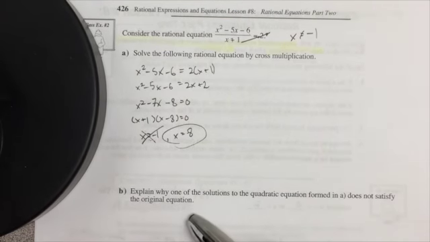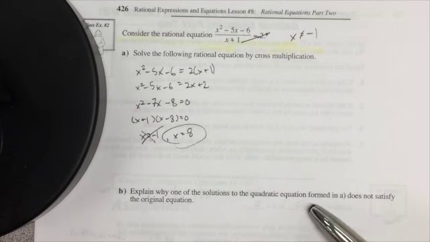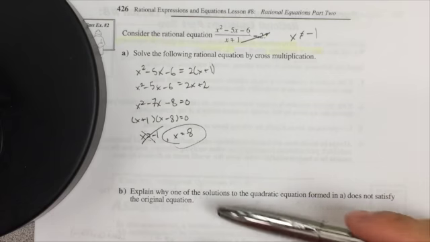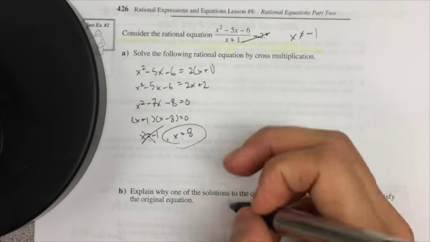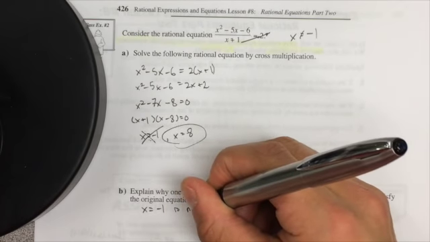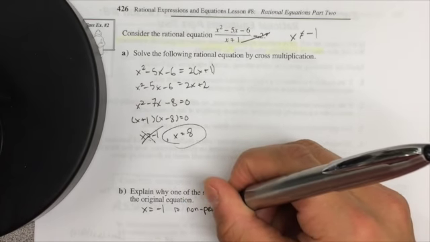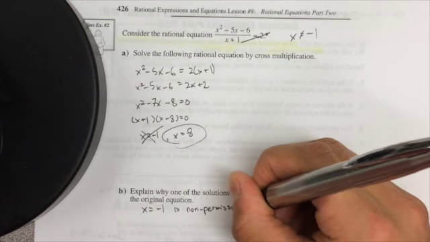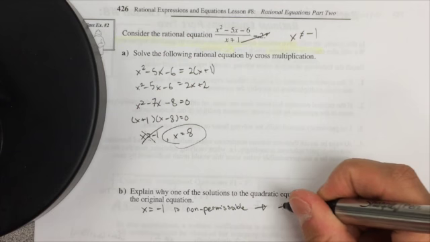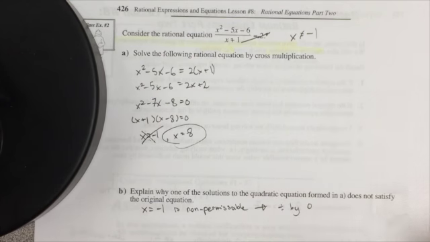So then why is one of the solutions to the quadratic equation formed in part A, how come it does not satisfy the original equation? Well, the reason is x is equal to negative 1. That's a non-permissible value. And so if you were to plug that into your equation, that's going to lead to a divide by 0.